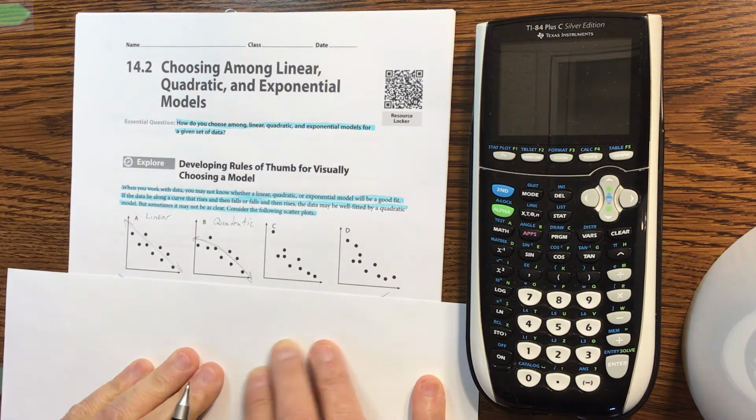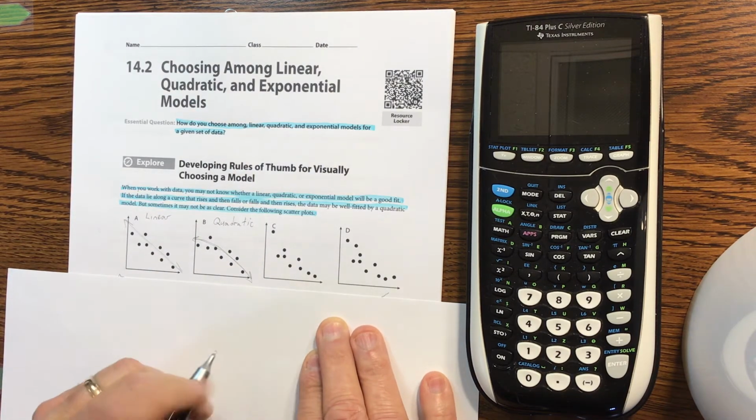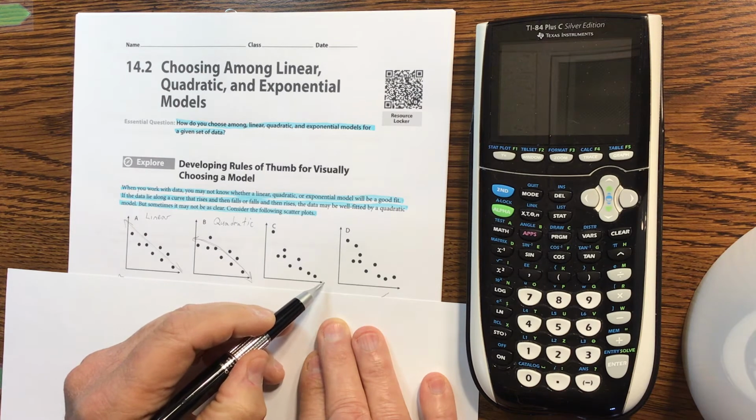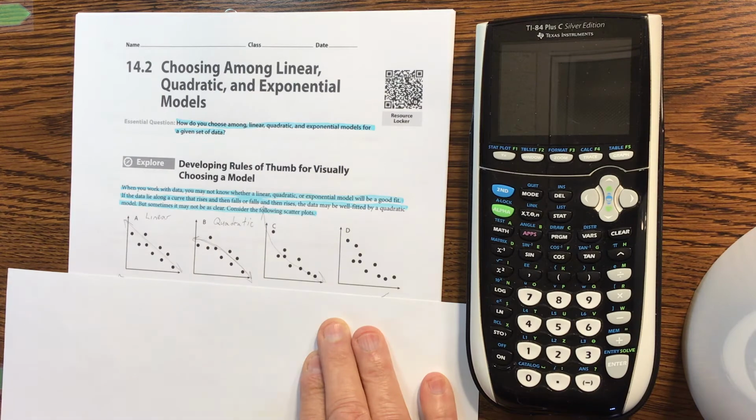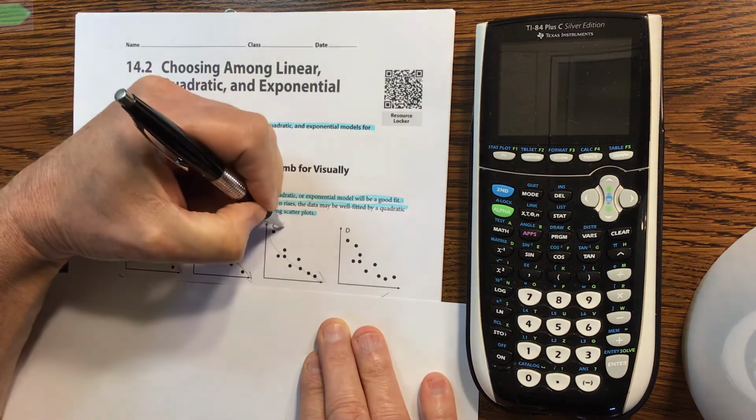Okay. Now, if we go to letter C and look at this scatter plot, you get an idea, but pretty much it's going to go something like this. That's more of an exponential.